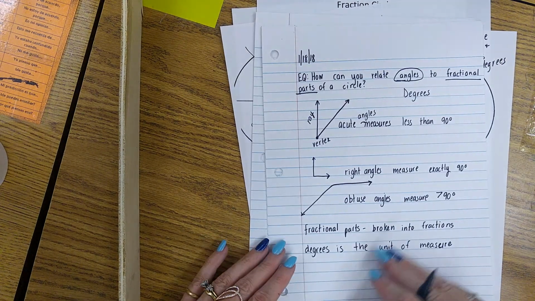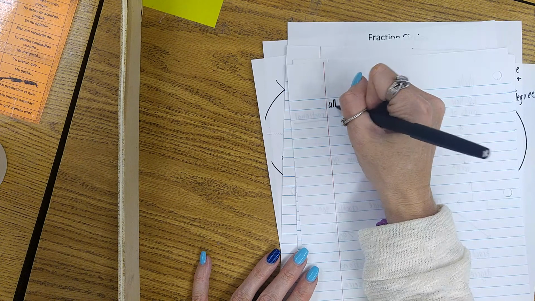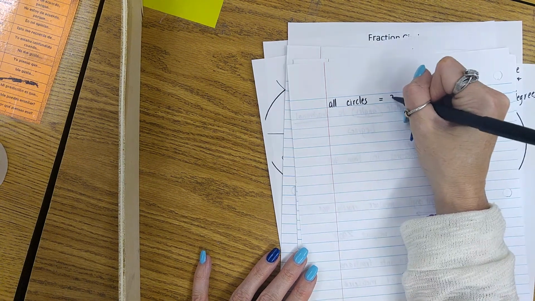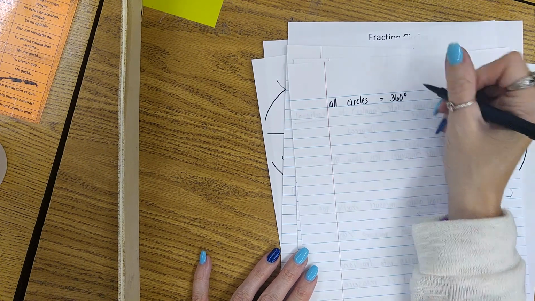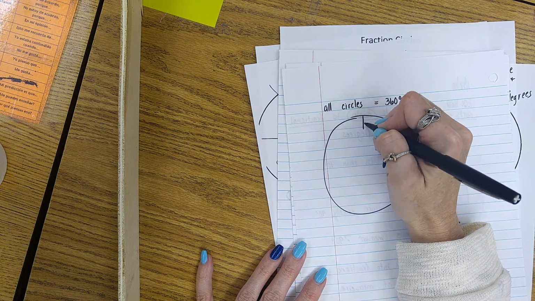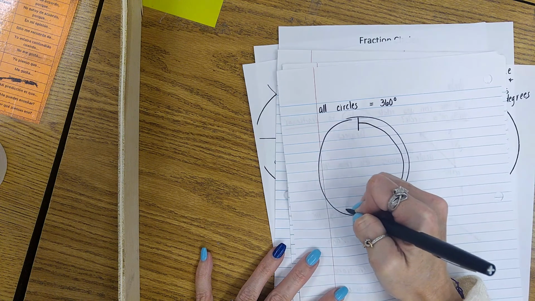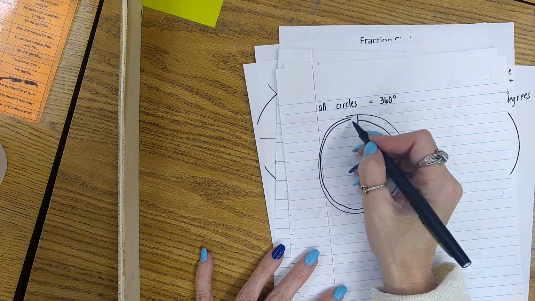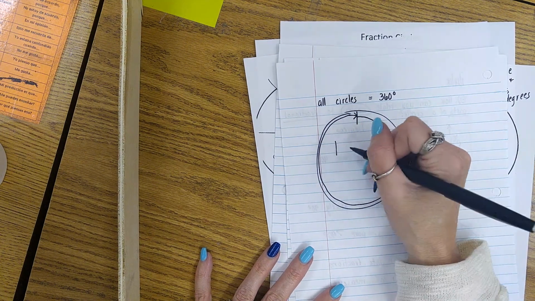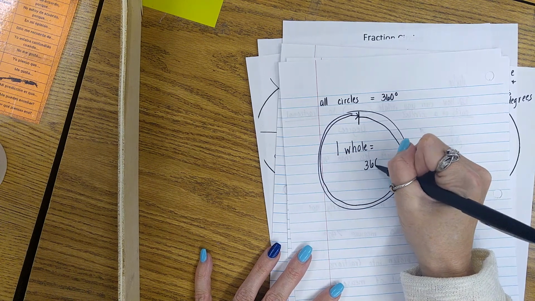Some of the notes that we need to have: the first thing that children were told is that all circles, no matter how big, no matter how small, equal 360 degrees. So if this is my start point and I go all the way around, like I was walking the perimeter of my circle, the perimeter is the edge, that's one whole, which is equal to 360 degrees.